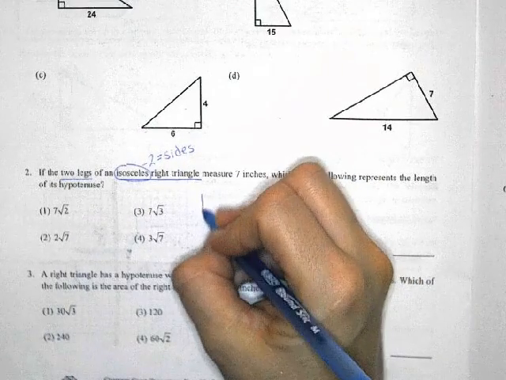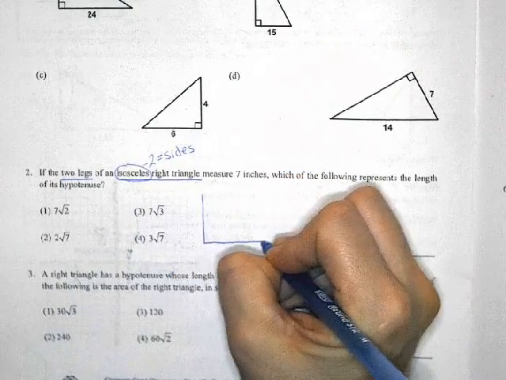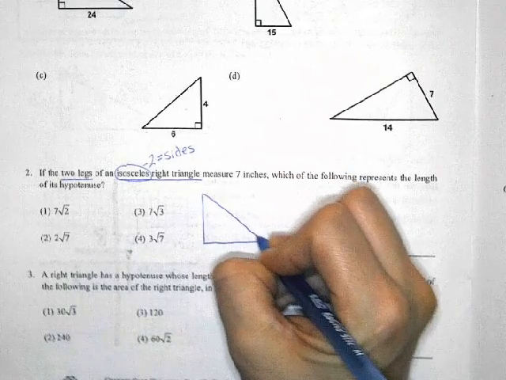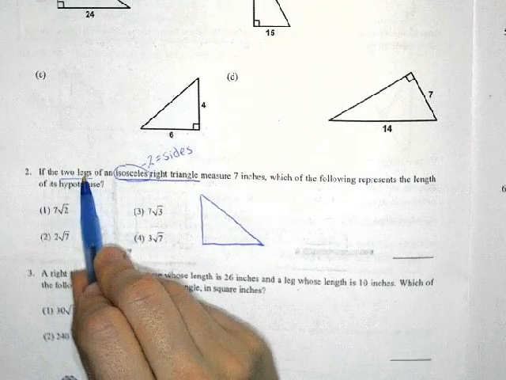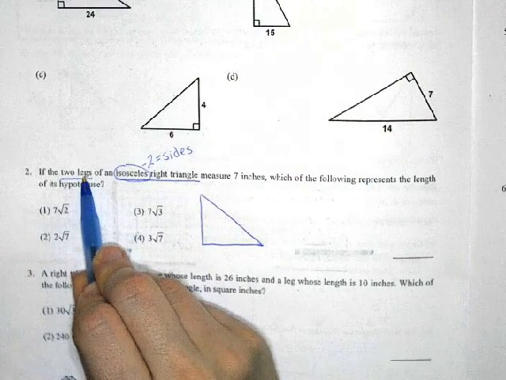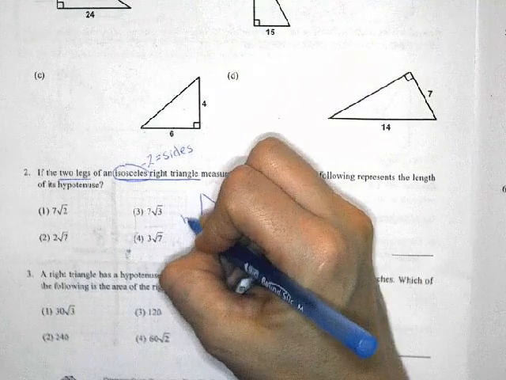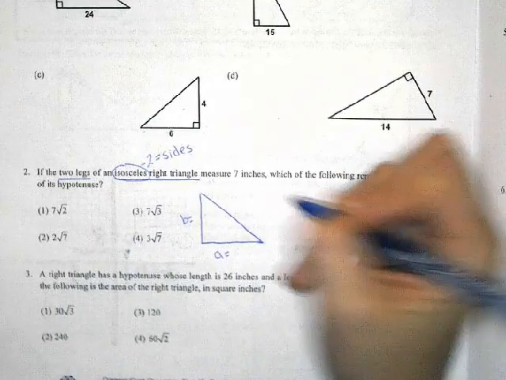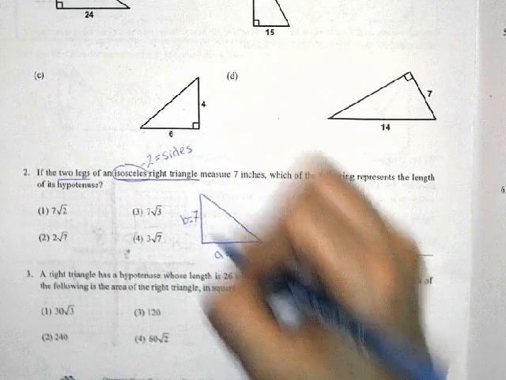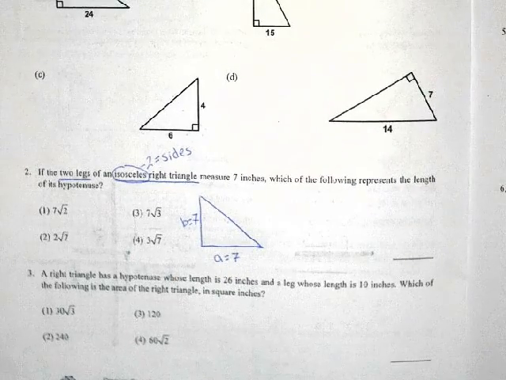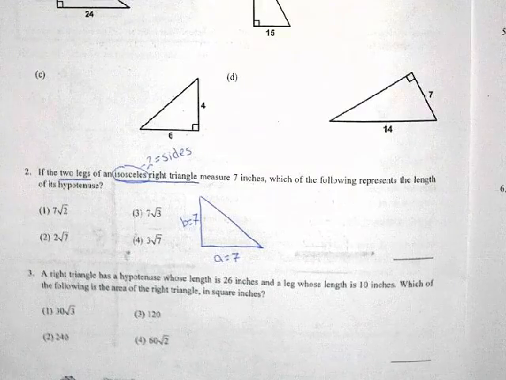So when I go to draw my picture, the sides they're talking about when they say the word legs are your A and your B. So these both measurements would be 7, with the idea of the Pythagorean theorem.